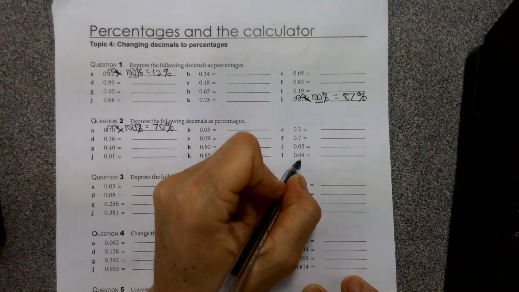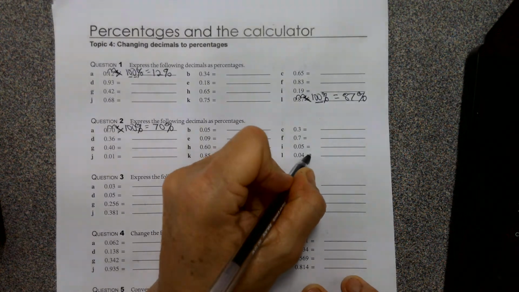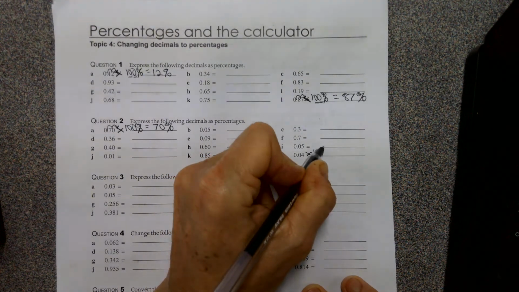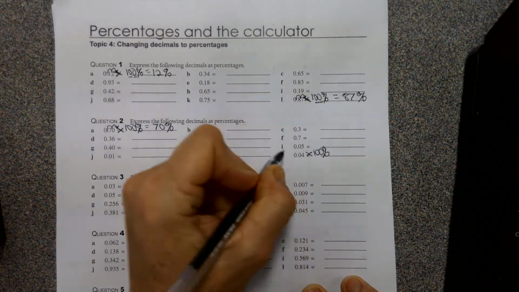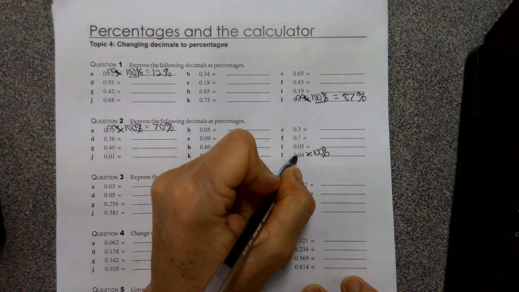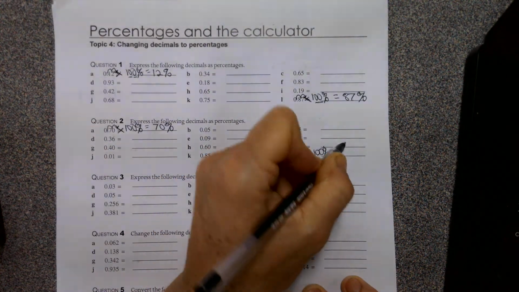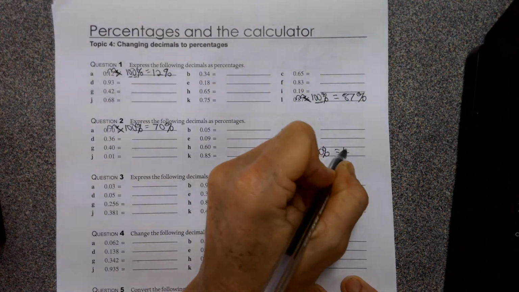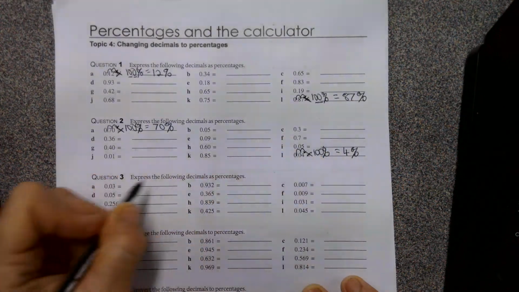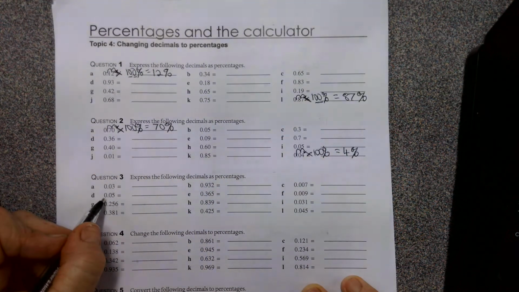Down here, 0.04, multiplying by 100%, 2 zeros, so we're moving the decimal point 2 to the right, so 2 places, and we end up with 4%.